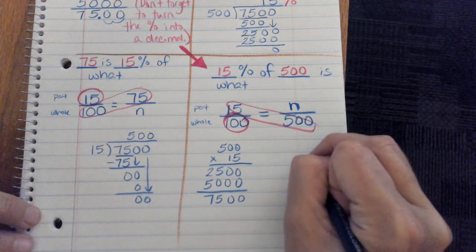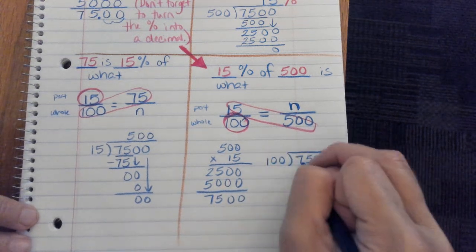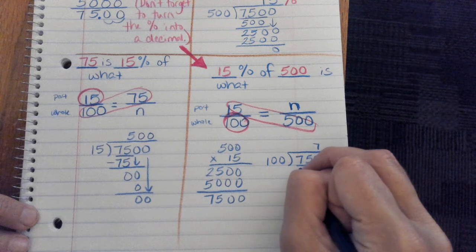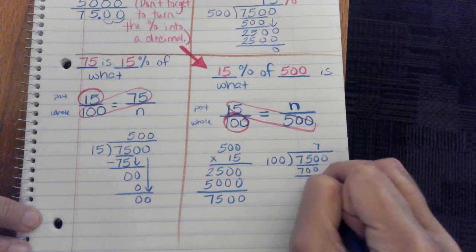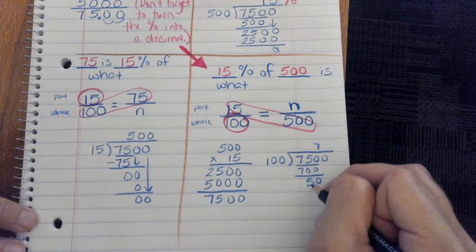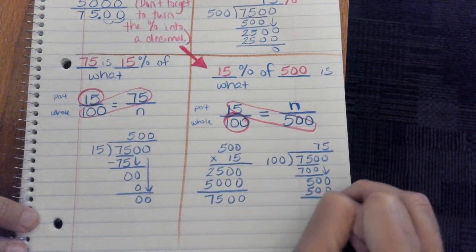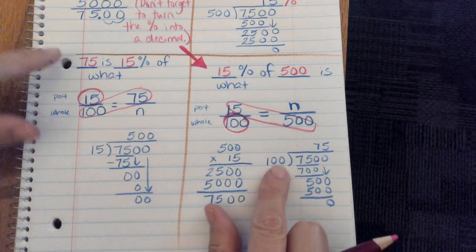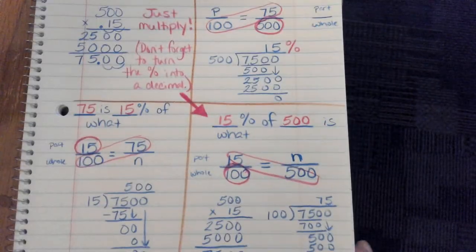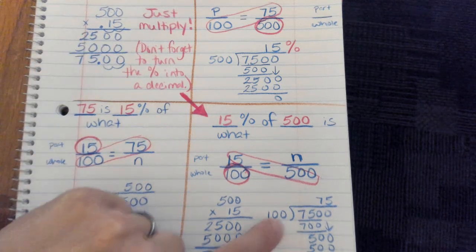So I've got 7,500 divided by 100. Okay, so 7 times 100 is 700. Zero, 500, 0. So 15% of 500 is 75. And I get the same effect as using the percentage as a decimal by dividing by 100.